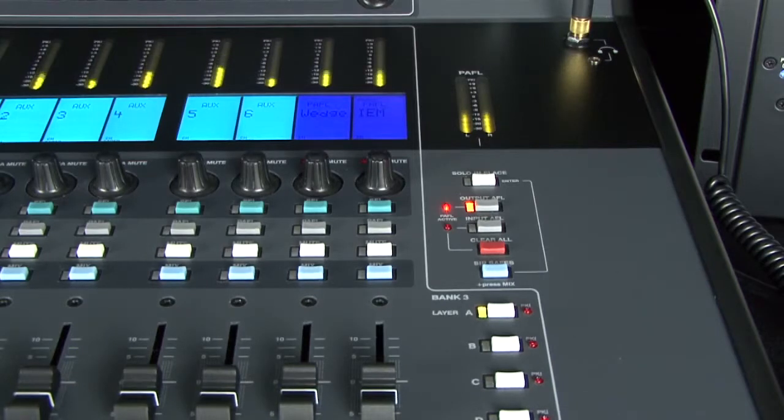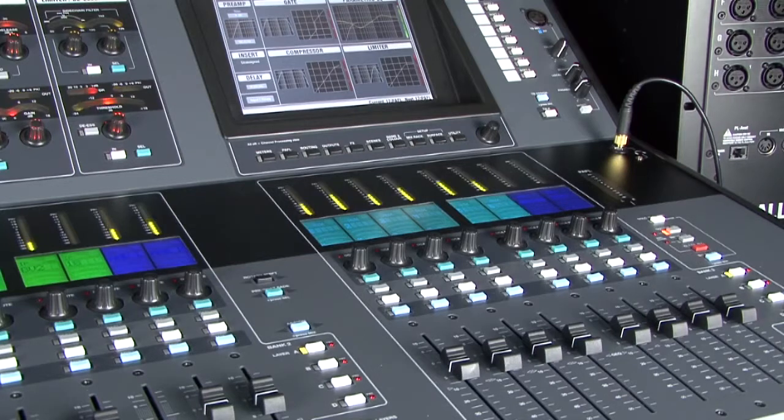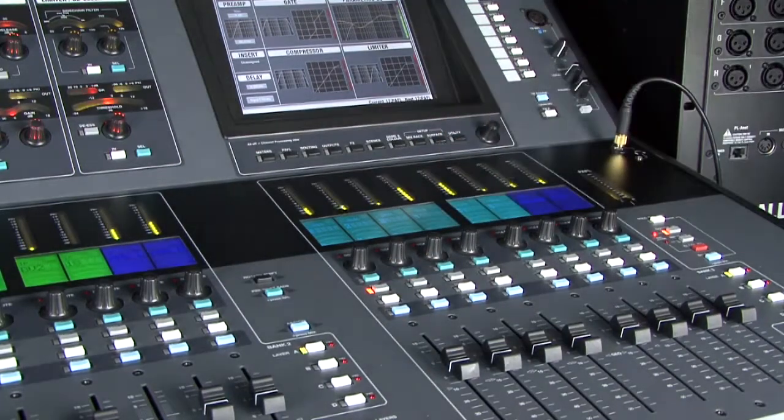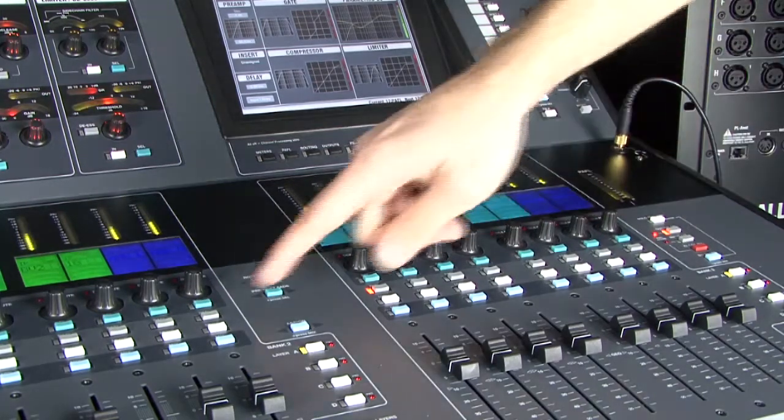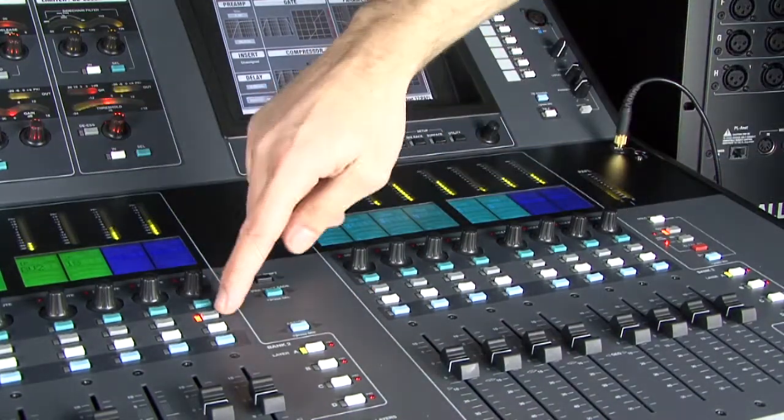Each fader control strip includes a PAFL key. Press this to check the signal associated with the strip. Input channel PAFL overrides mix master PAFL. This means you can listen to the monitor mix using an aux master PAFL, then check an input source by pressing its channel PAFL. Releasing the channel PAFL restores the aux master PAFL.